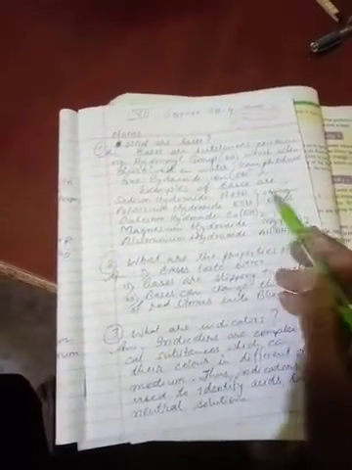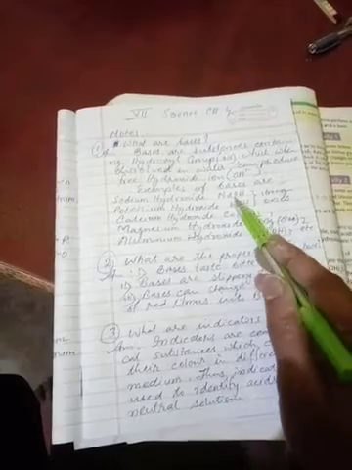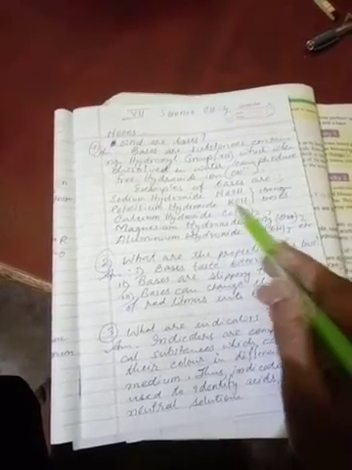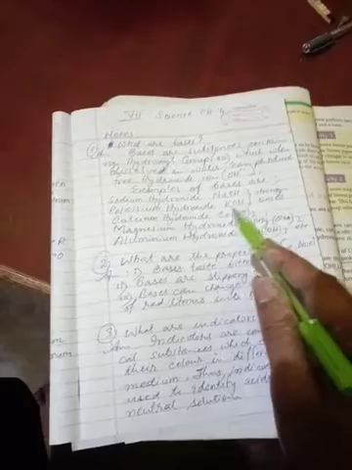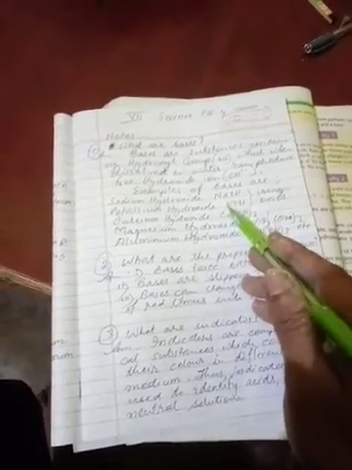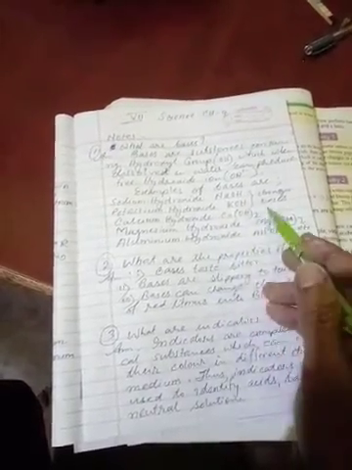Basically in bases we are getting a metal ion and hydroxide ion, and there are examples where the presence of a metal ion is not essential, just like ammonium hydroxide, it is also a base. Ammonium hydroxide, its formula: the ammonium ion is NH4, with a positive charge, and a hydroxide ion.